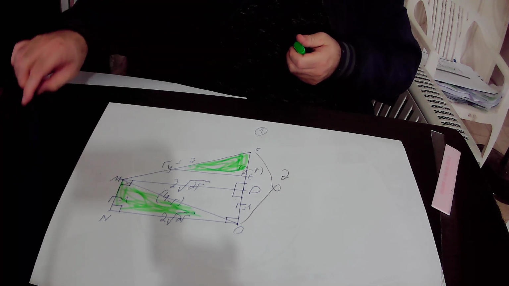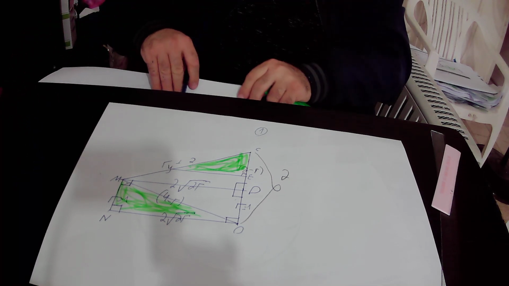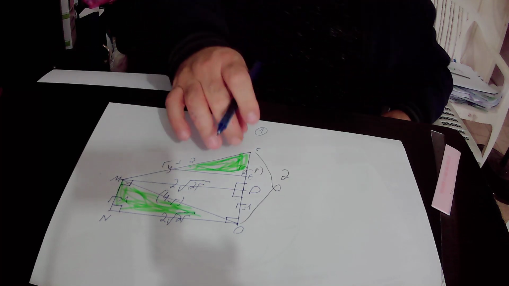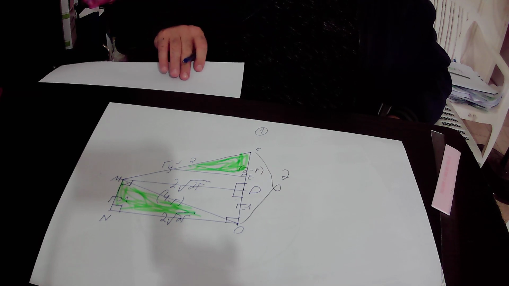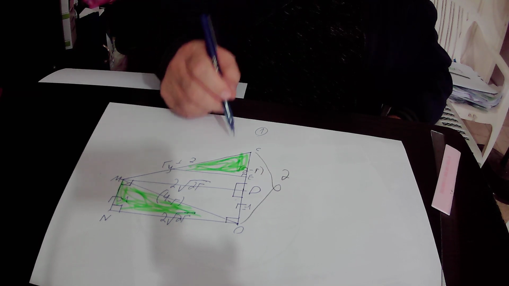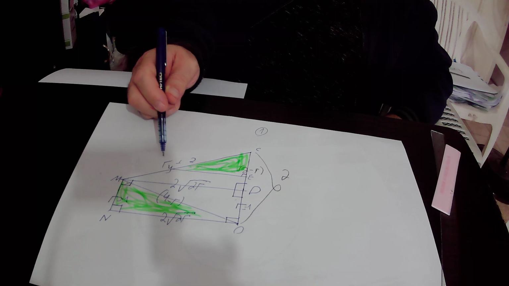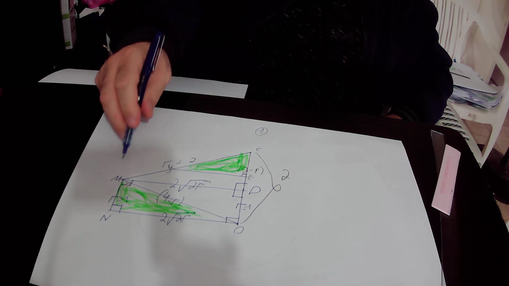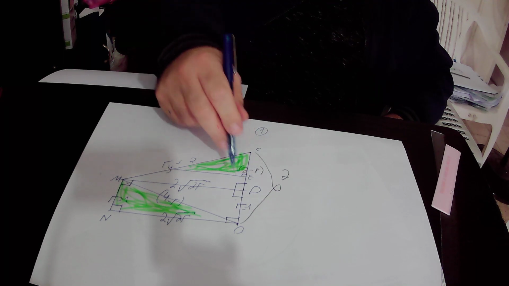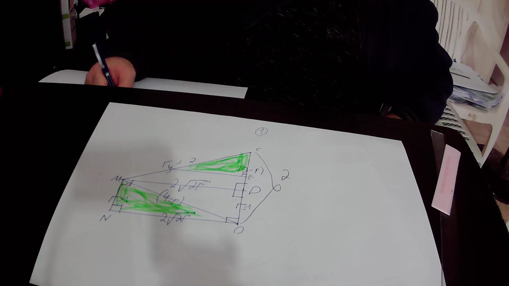So, first of all, we have two right angles. Angle CEY in triangle CEY equals angle CDM in triangle CDM, and they are both right angles, they are equal to 90 degrees.